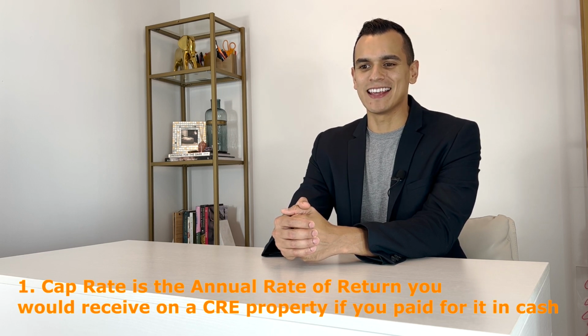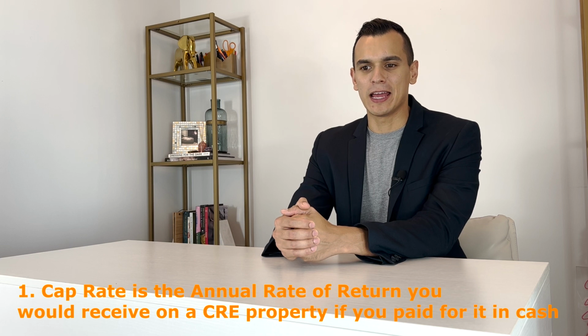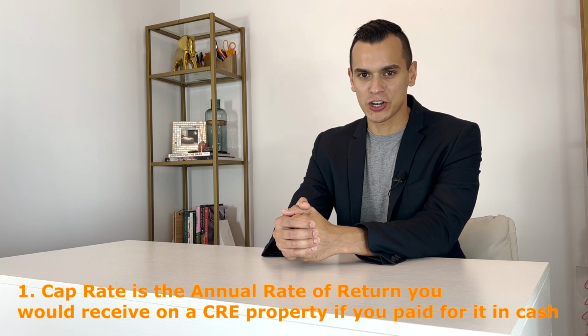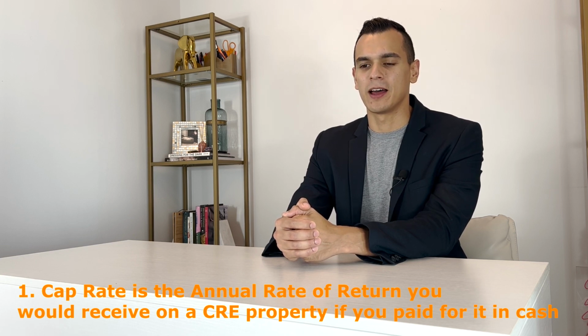The first statement, I'm going to read it off here. Cap rate is the annual rate of return you would receive on a commercial real estate property if you paid for it in cash. So to repeat it again, cap rate is the annual rate of return you would receive on a commercial real estate property if you paid for it in cash.